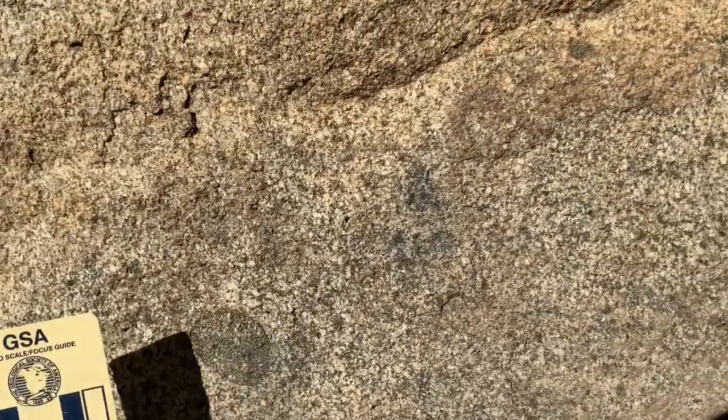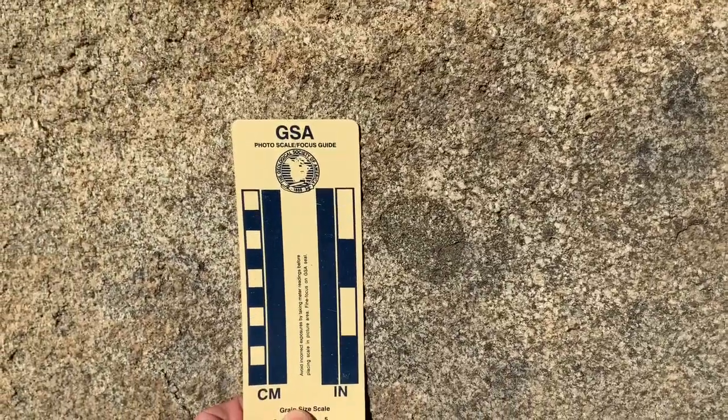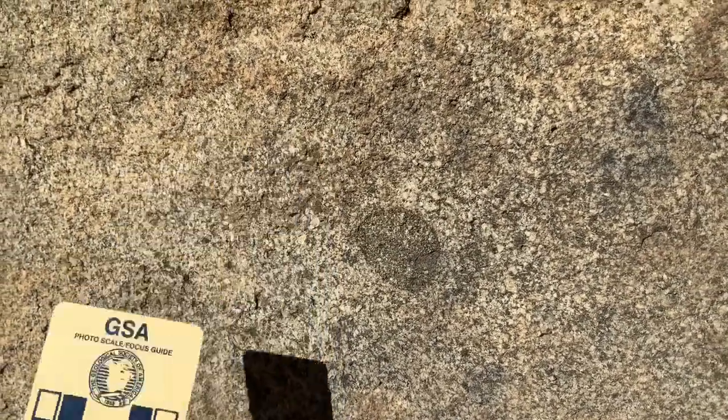And for scale, here is a scale bar. Right? So you get an idea of the rough scale of the crystals in this rock. So it's relatively coarsely crystalline with inclusions in it. And those inclusions look to be, in general, more rich in a darker mineral, which could have implications for how they formed and got included in this other rock.